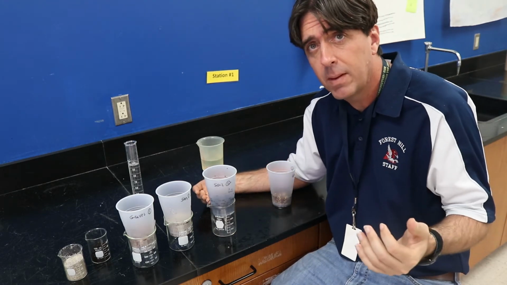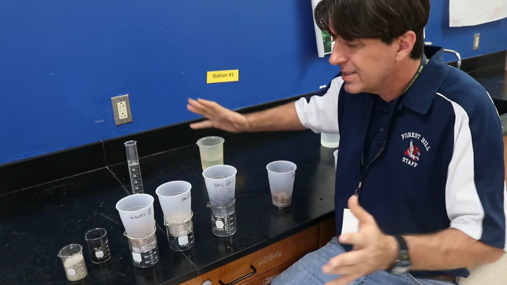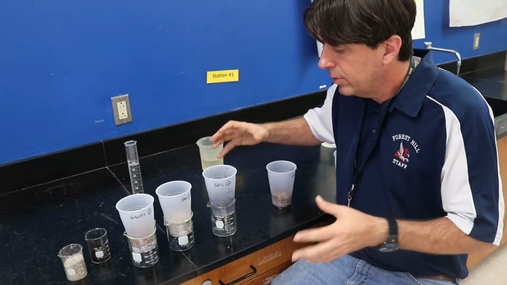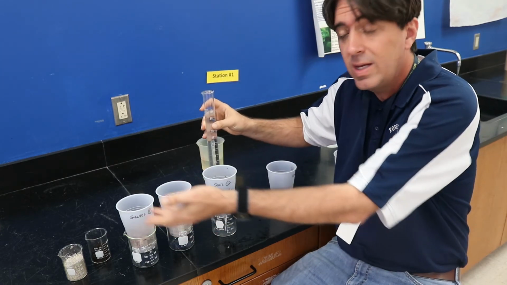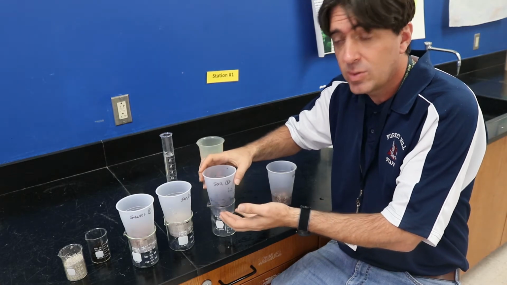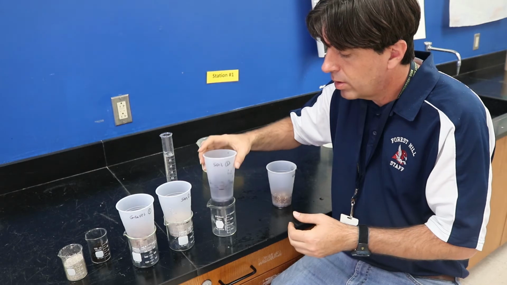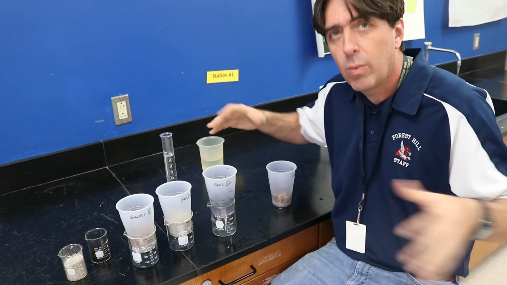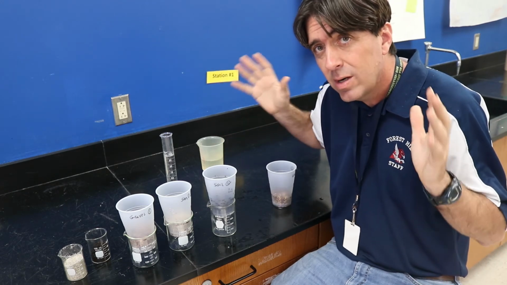Now, you also have to remember, what are your standardized or control variables? What are the things you want to keep the same for each of the different trials? For example, I want to make sure I have the same volume of water being put into each of the soil cups. I want to make sure we have the same volume of sediment in each of the different cups. I want to make sure that we measure the same time, 60 seconds. So those are things we want to keep the same across the board. All right, so that is essentially our setup.